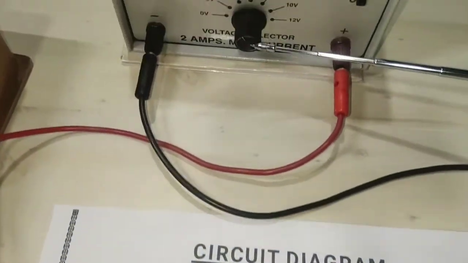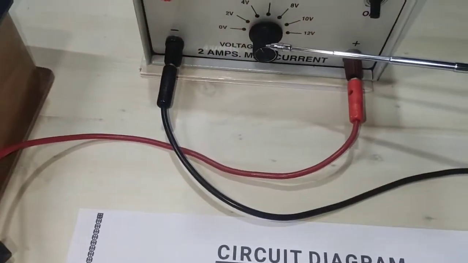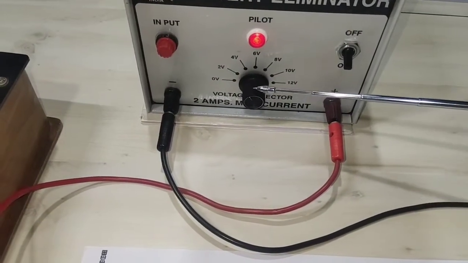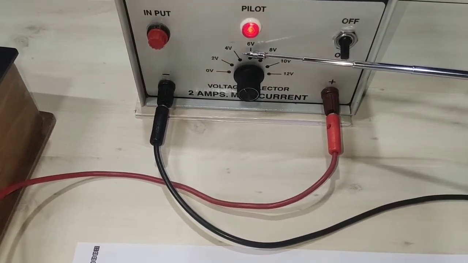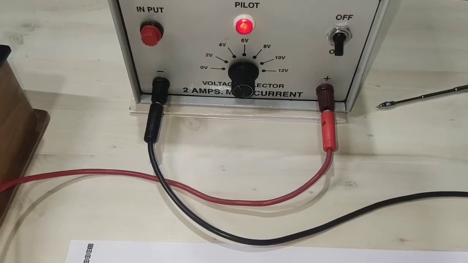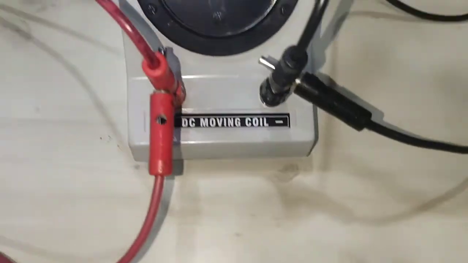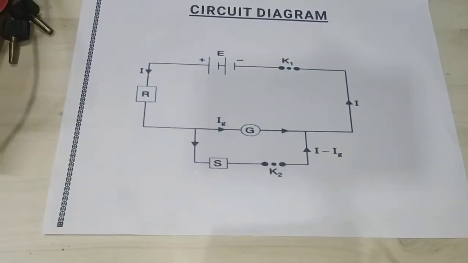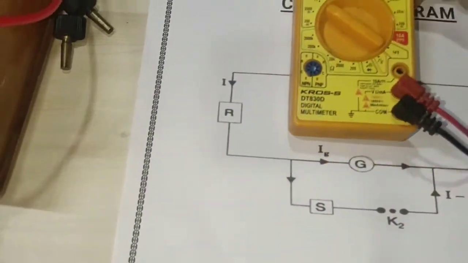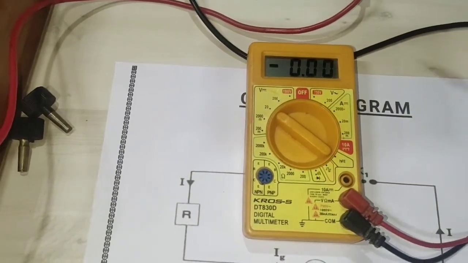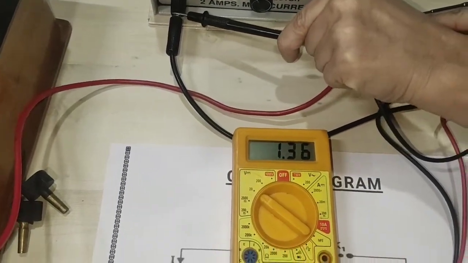Now according to the battery eliminator, you can see this pointer here. This pointer is at 4 volts, but we will take the battery voltage using a multimeter. So this is the multimeter, and we are going to take the battery readings using the multimeter.